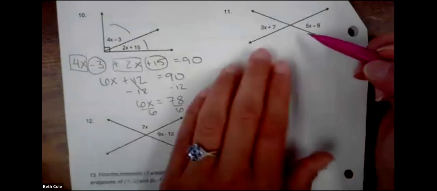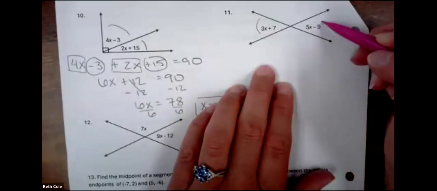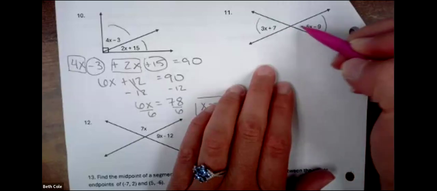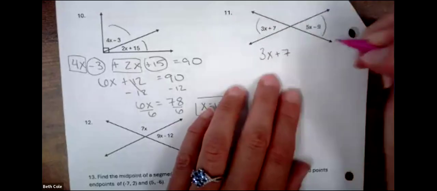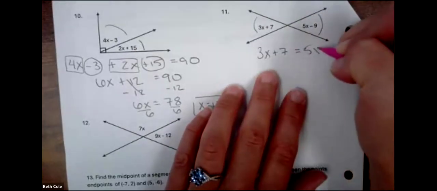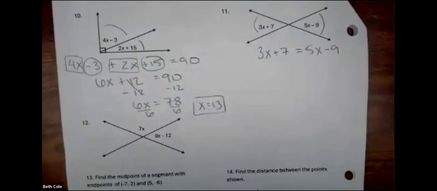Okay. Do you see how these two are across from each other? That means they're congruent. We're going to just set them equal. So 3x plus 7 equals 5x minus 9. Hang in there with me. You guys are doing really good paying attention. So hang in there with me through like 1 or 2, and I'll give you a little brain break, okay?